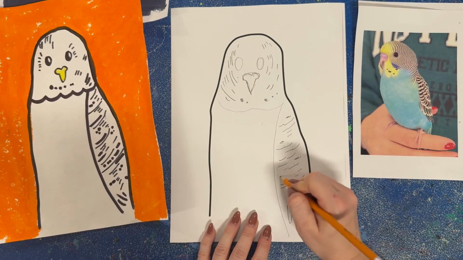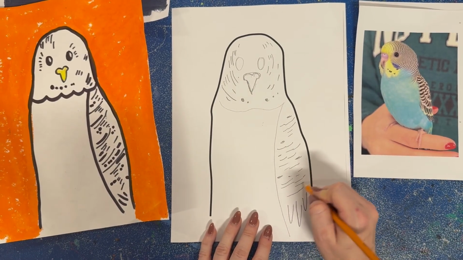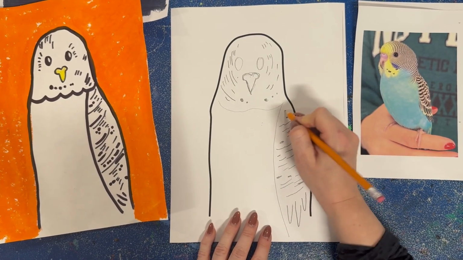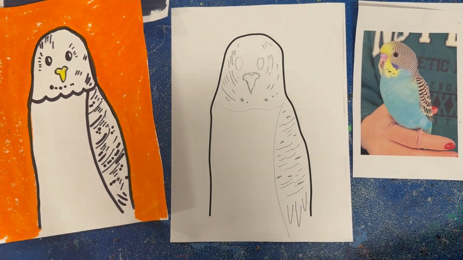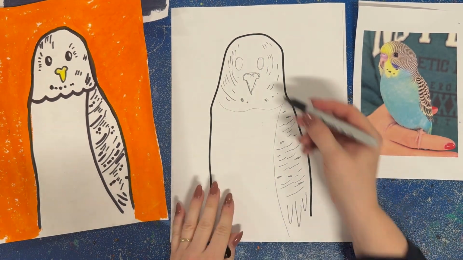It's nice to add some variety when you're drawing patterns and texture so it doesn't look all the same. Okay, I'm going to take my Sharpie now and I'm going to outline everything that I drew.